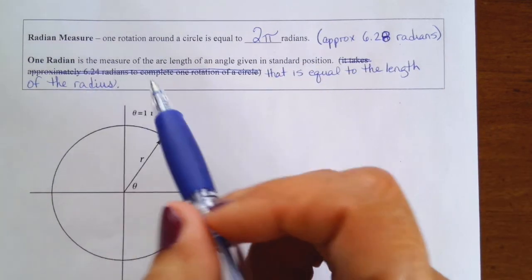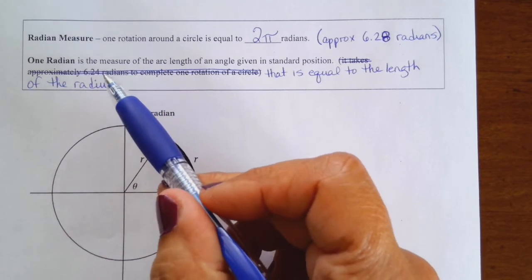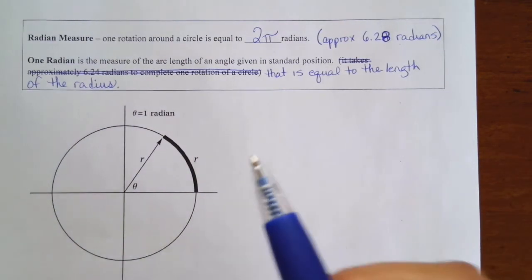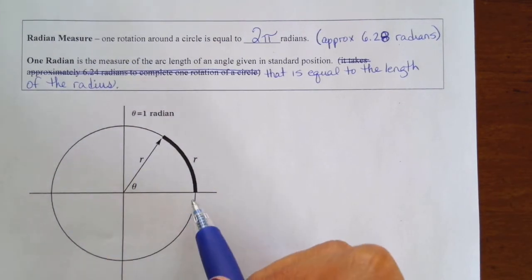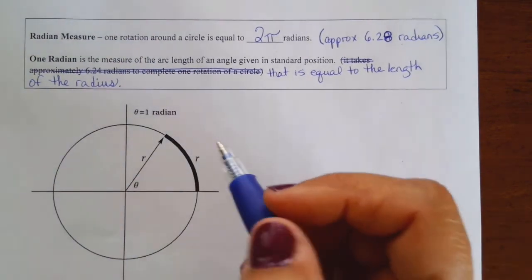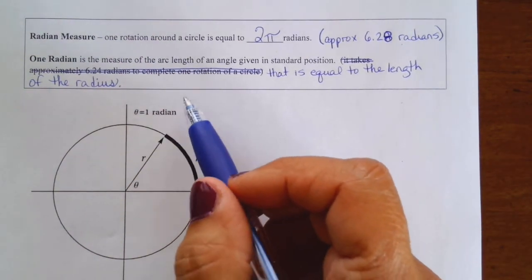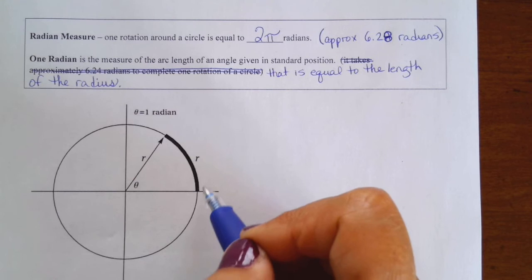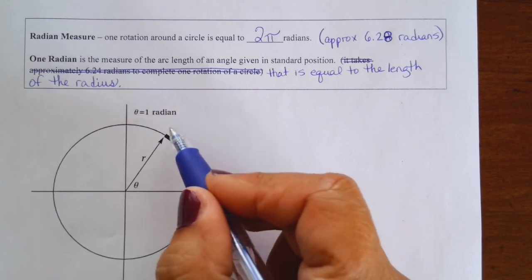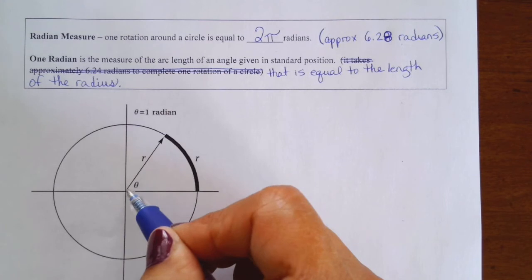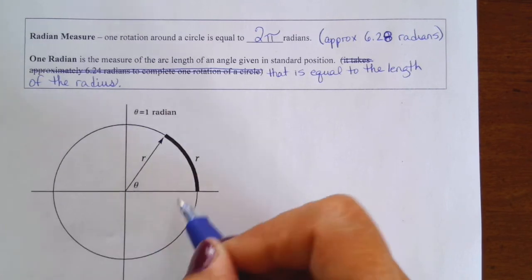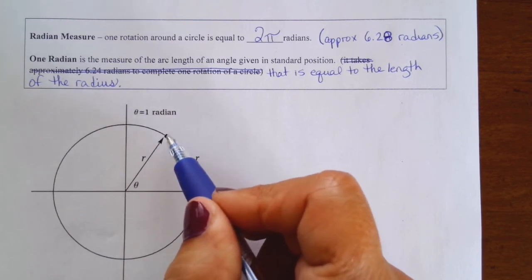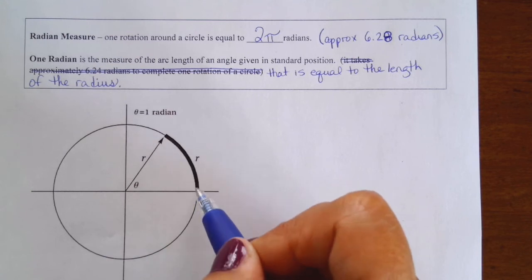All right, so then what's a little different in your definition, but it's still the same? 1 radian. How do you know the length of 1 radian? If it takes a little more than 6 radians to go around the circle, how did they come up with a radian? 1 radian is the measure of the arc length, the outside part of the circle, that equals the length of the radius. So whatever the length of the radius is on your circle, that's 1 radian.